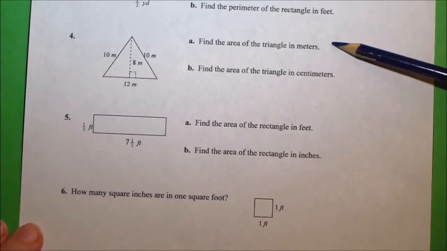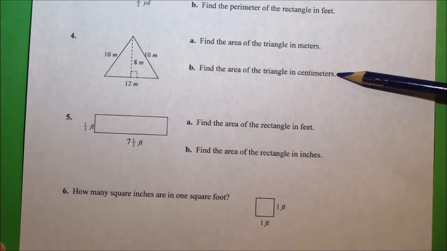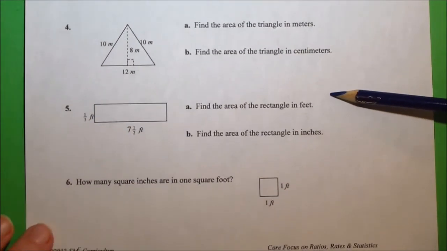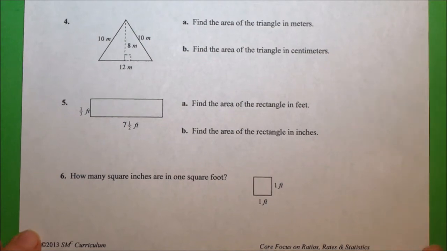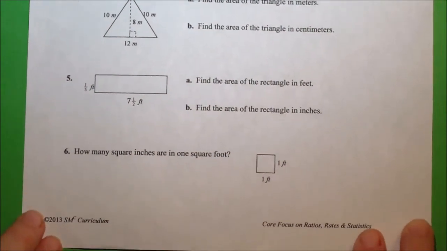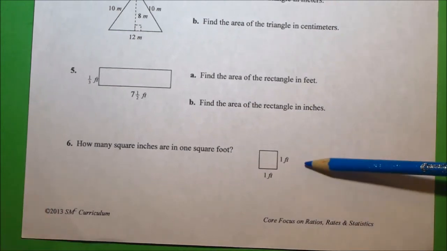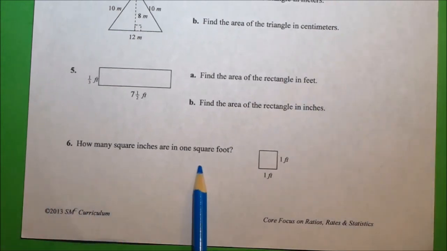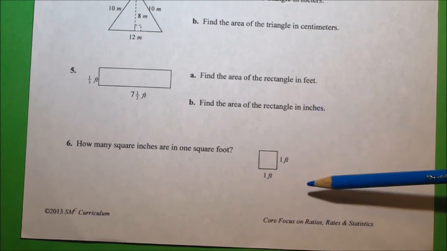Then we're going to move on to area, find the area of this triangle first in meters and then in centimeters. And then we've got this rectangle down here, the area of it first in feet and the area of it in inches. And then the last problem is how many square inches are in 1 square foot. So that's just another way of saying first find it in one unit and then find it in the other unit.